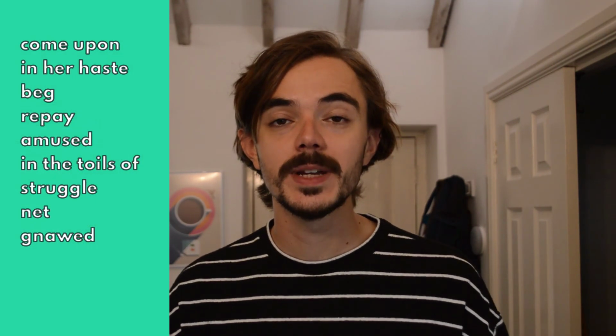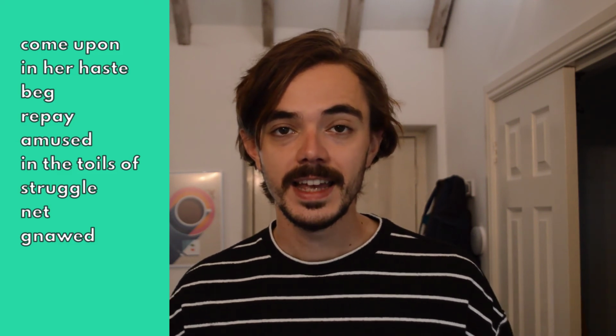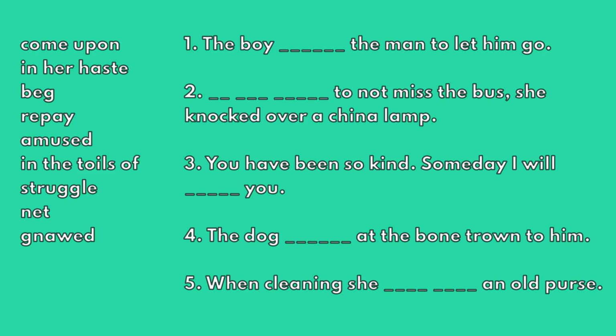Now, to the side of me is some of the important new vocabulary from today's lesson. And here are some sentences with some gaps. I want you to try and complete these sentences using this new vocabulary, and write the answers in the comments below.